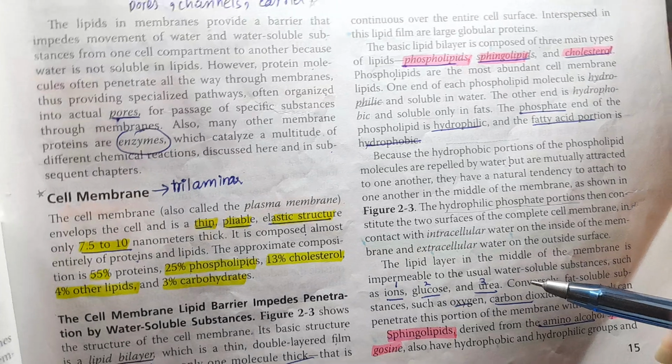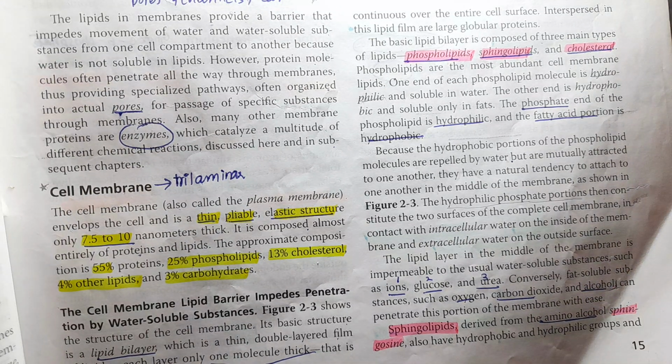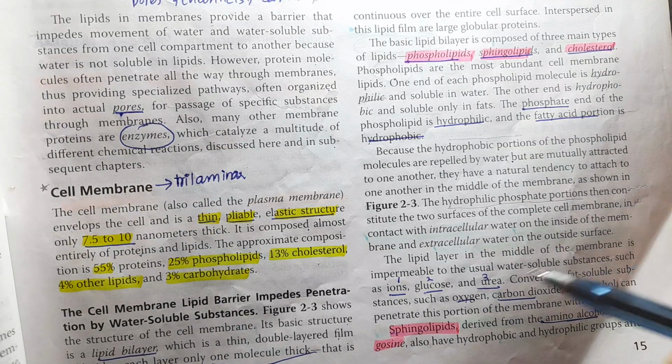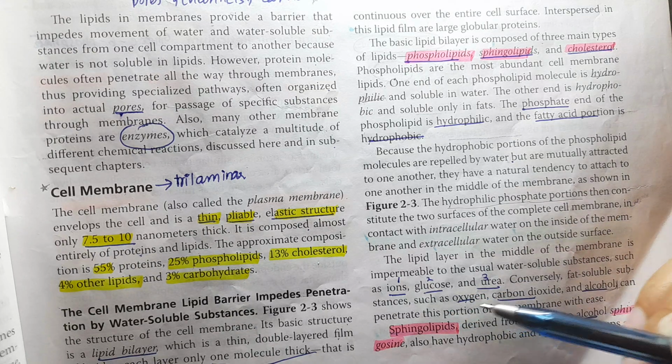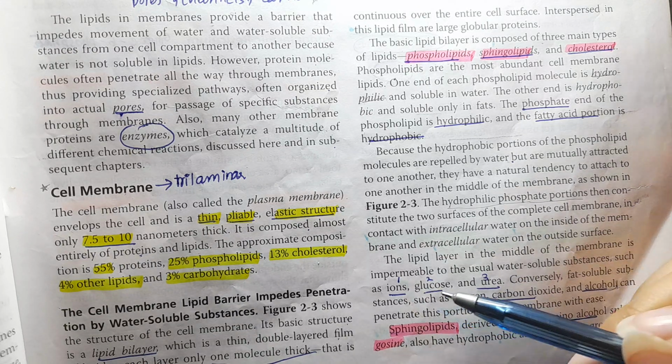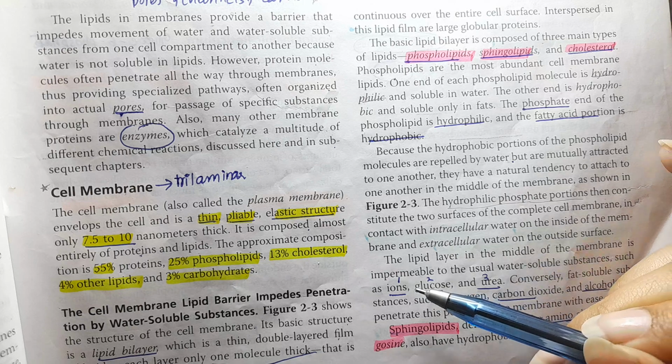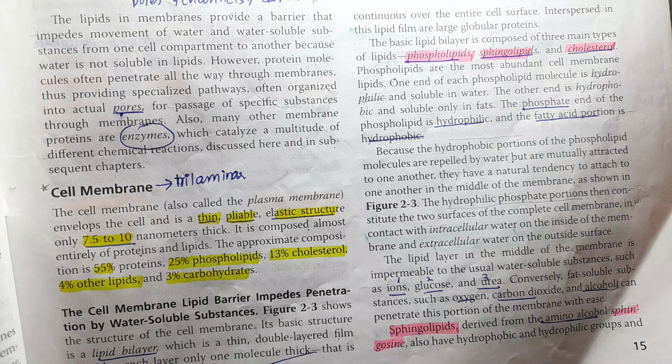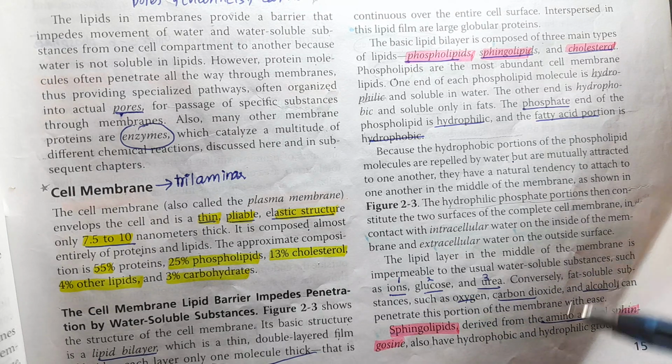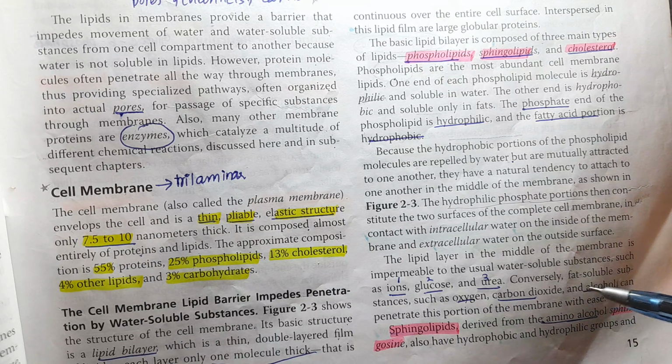The lipid membrane, because it is made up of lipids, is not freely permeable to water soluble substances, which are ions, glucose, and urea, but it is freely permeable to lipid soluble substances like oxygen, carbon dioxide, and alcohol.